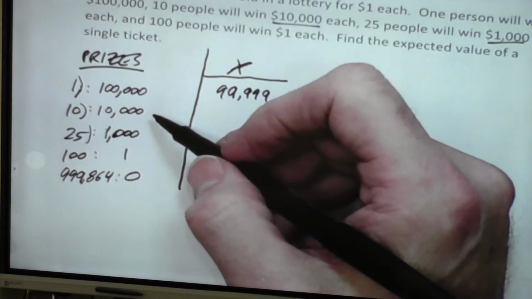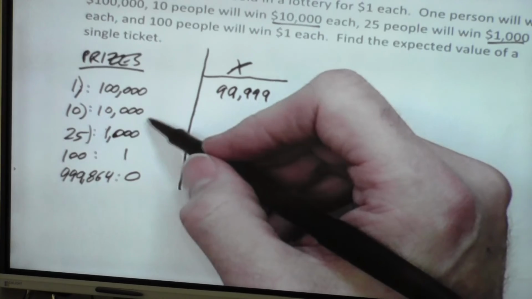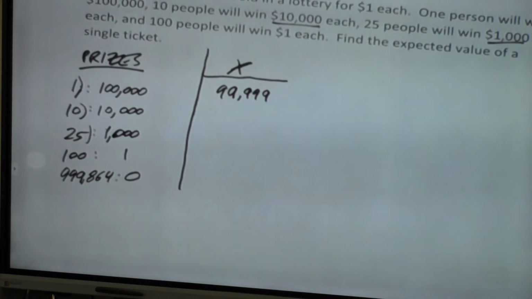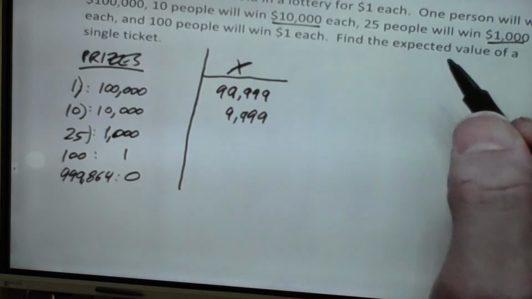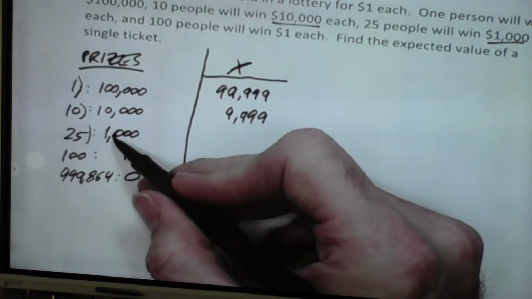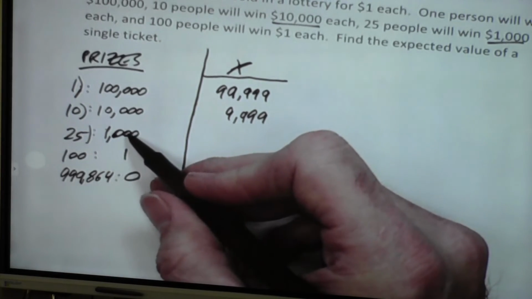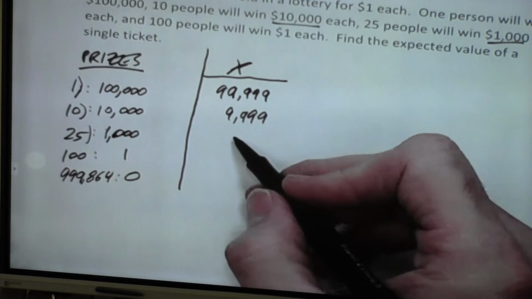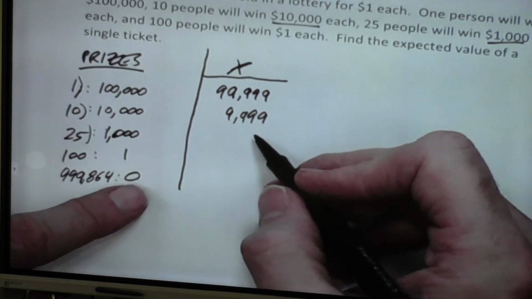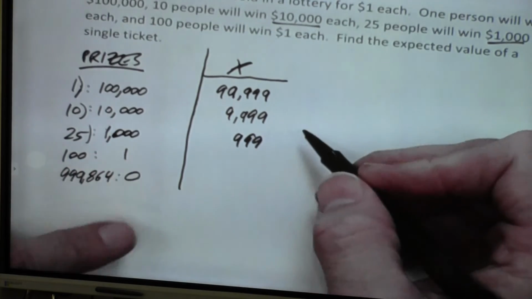Each of those 10 people didn't get 10,000 each, they paid $1, so they really got only 9,999. And these people each won 1,000 but lost $1, so it's 999.